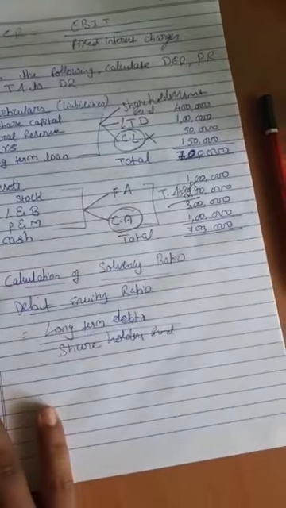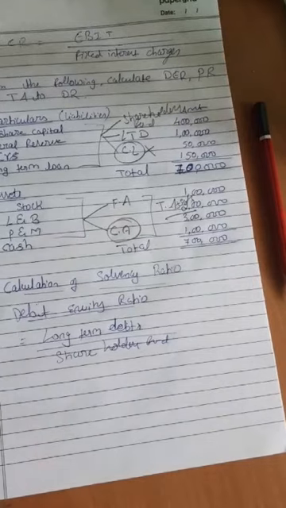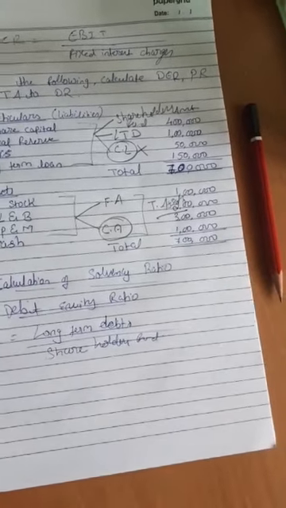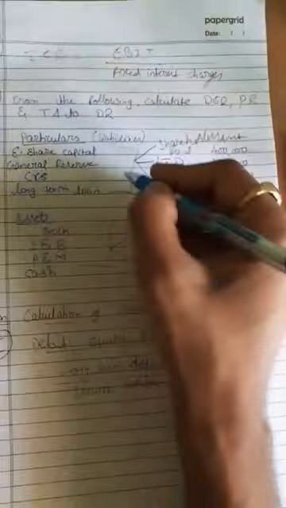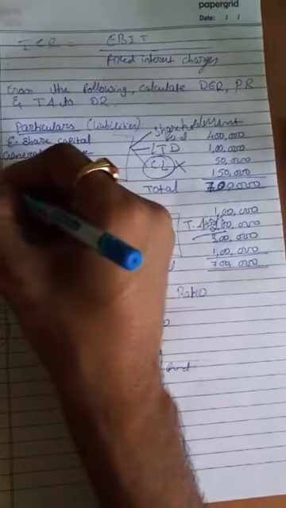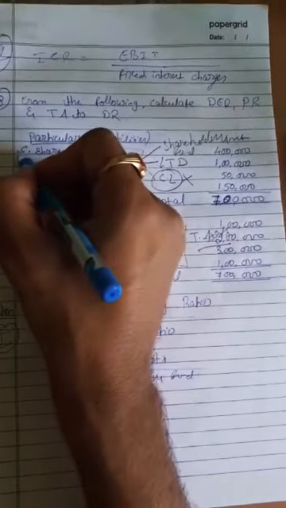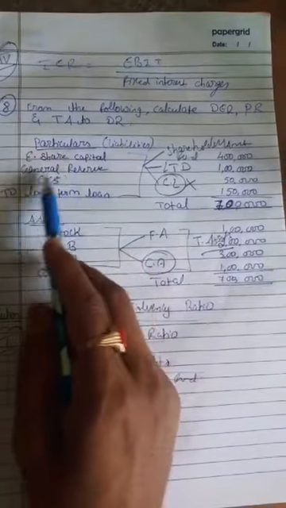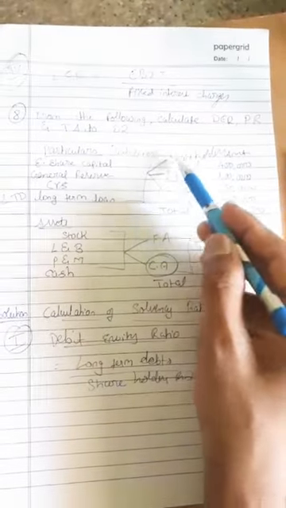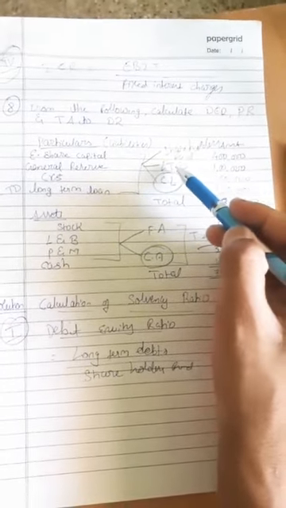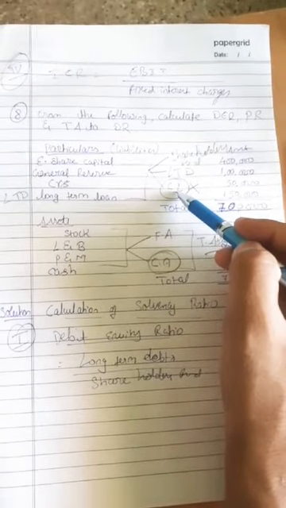Now we need to know which are the long-term debts over here. The long-term debt includes only one, that is the long-term loan. As I said, there are three classifications: shareholders fund, long-term debt, and current liability.